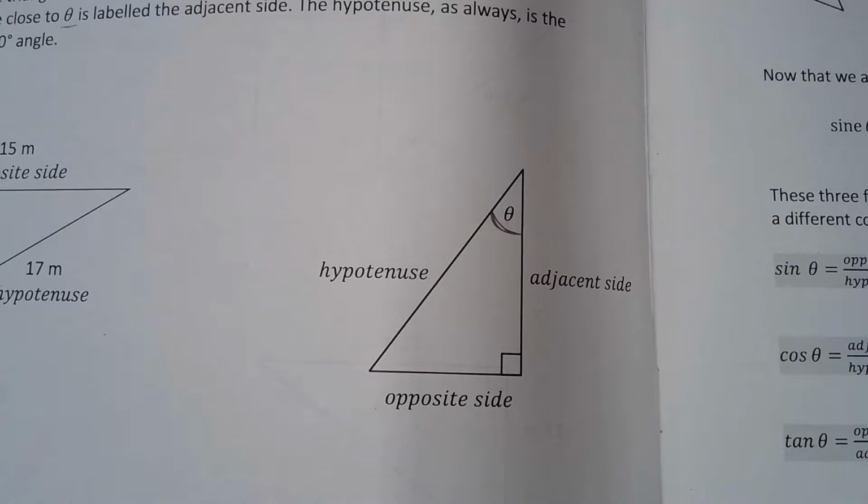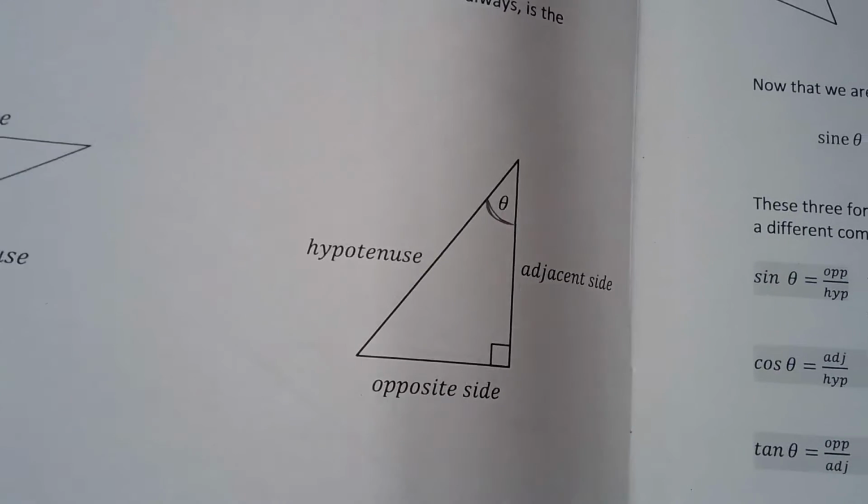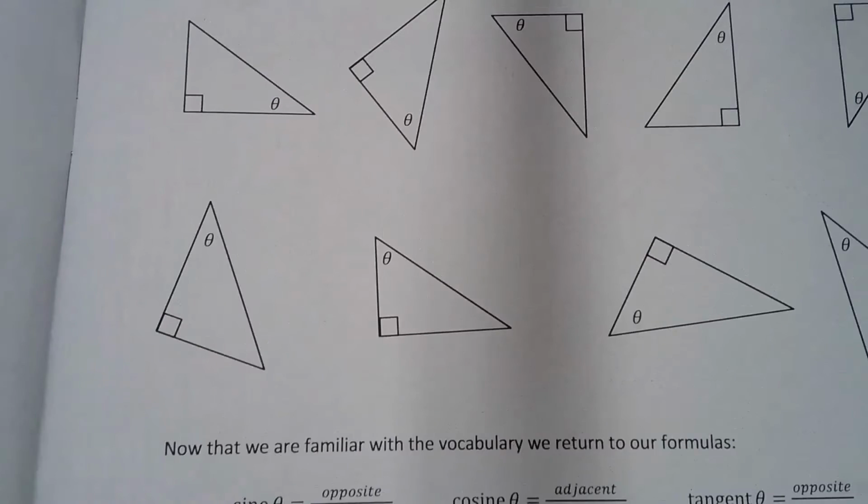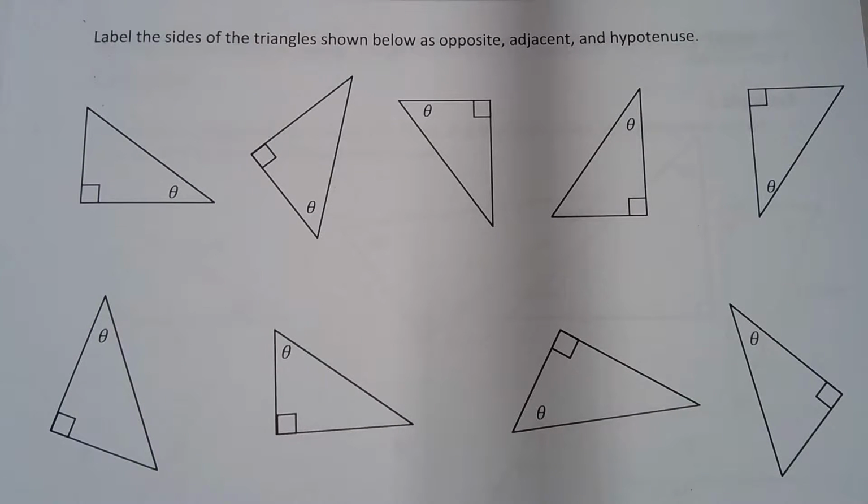So what we're going to do in this, that's the first step, is identifying which one is opposite, which one's adjacent, which one's hypotenuse, because if we don't figure out which one is which, we won't pick the right ratio. And if we don't pick the right ratio, our answer won't be correct.